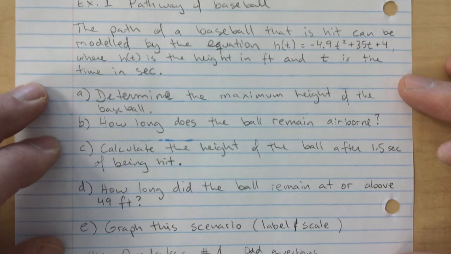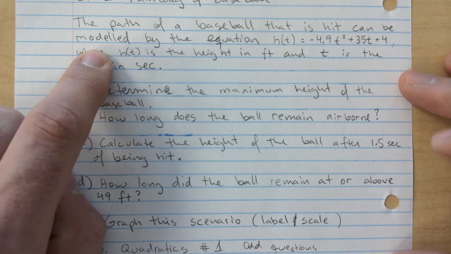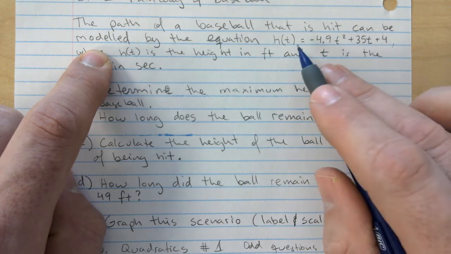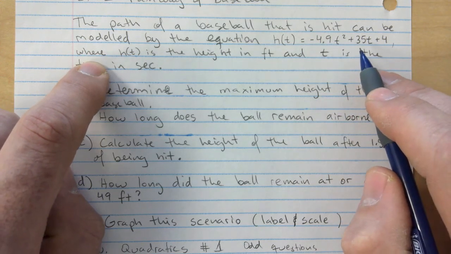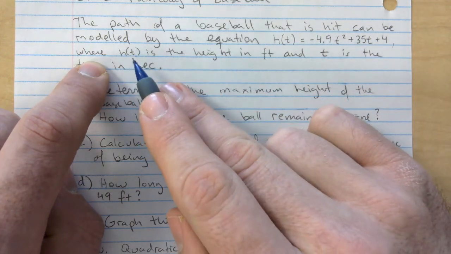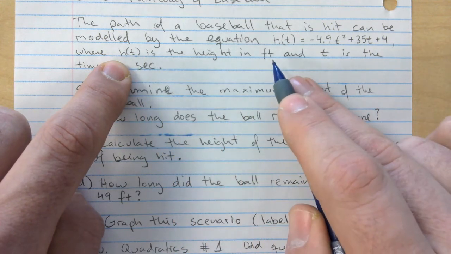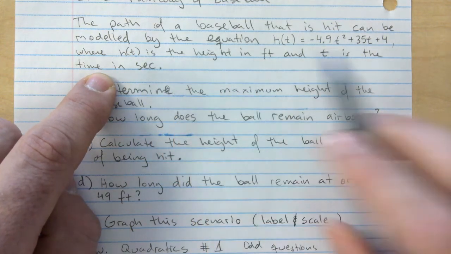All right, so here we have the question. The path of the baseball that is hit can be modeled by the equation, and there it is. That is one that you're definitely going to want to enter into your calculator and try to graph. And just to reiterate, h(t) is the height in feet, and t itself is the time in seconds.